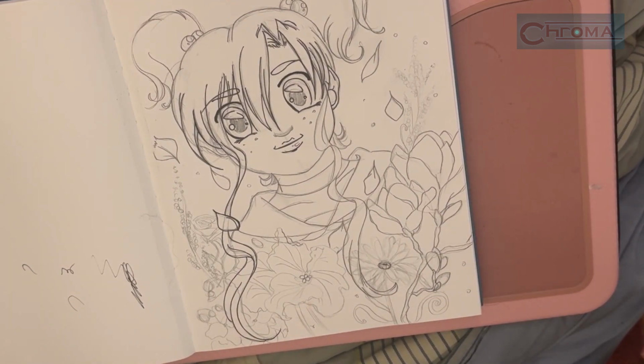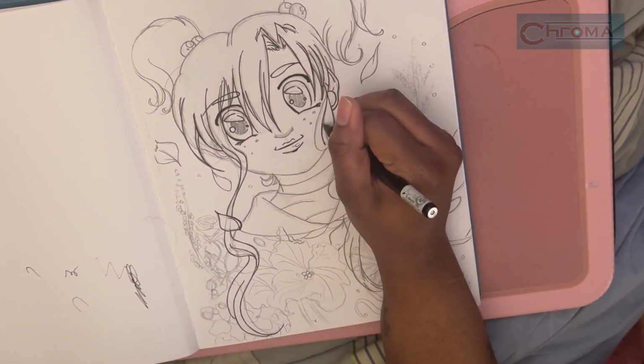I didn't realize that's what my hand looks like when I'm drawing. Like, what?